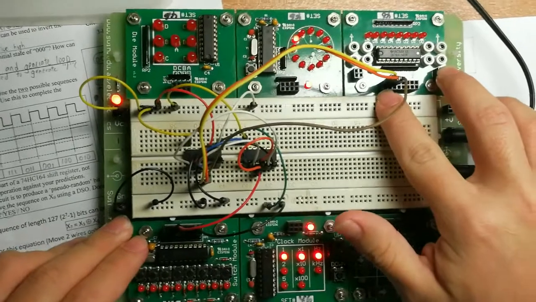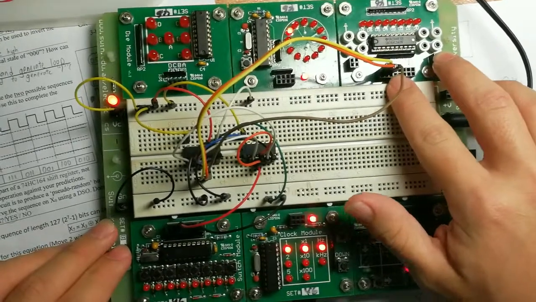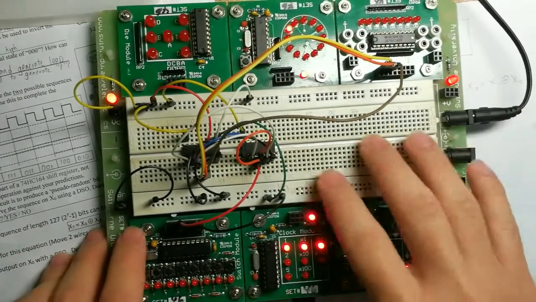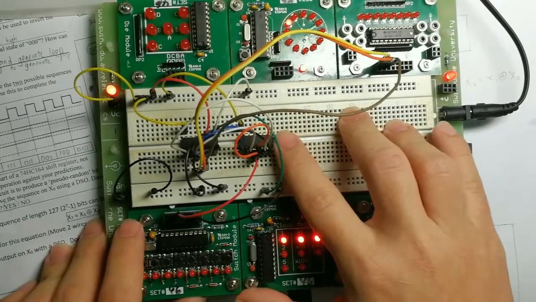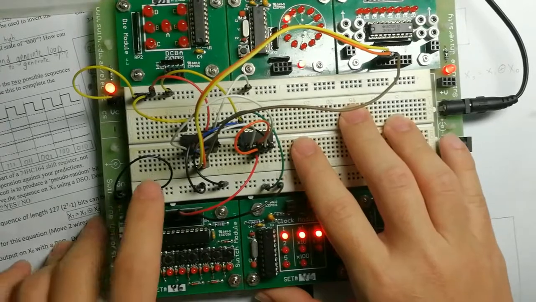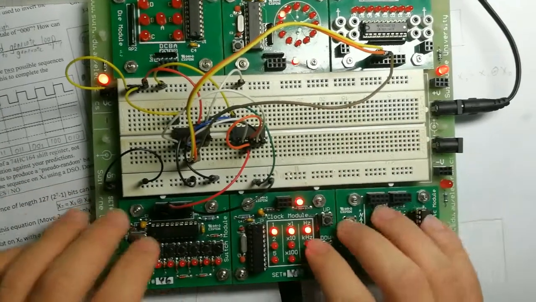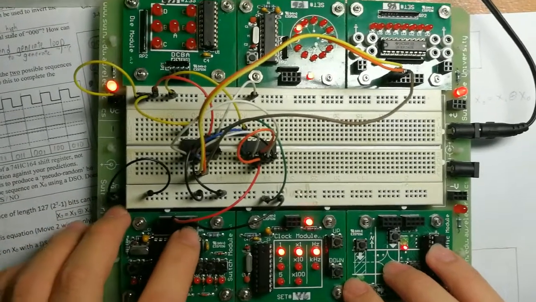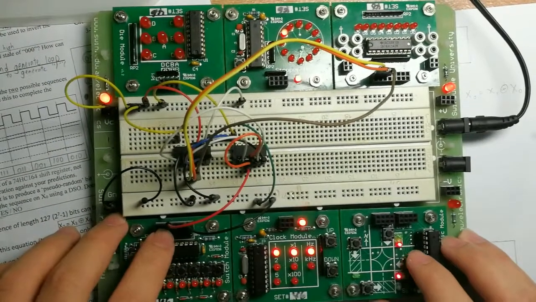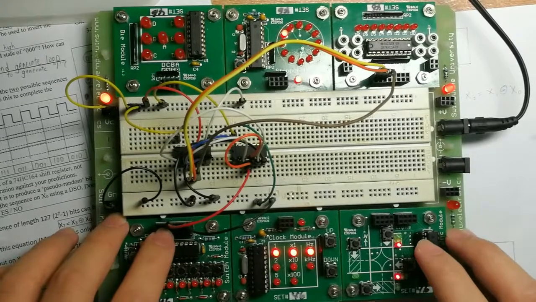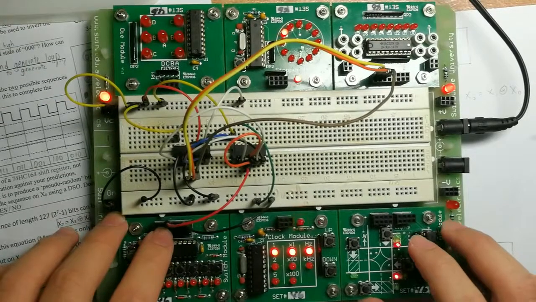This is the output for the S2, S1, and S0. And we are going to use 74HC164 and 1 XOR gate. And this is our clock switch, and this is one of the switches which is connected to the XOR gate.